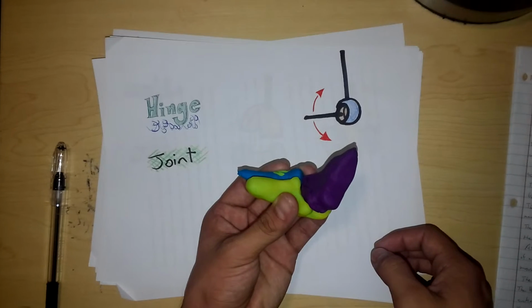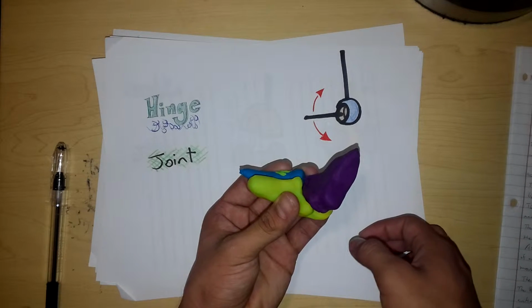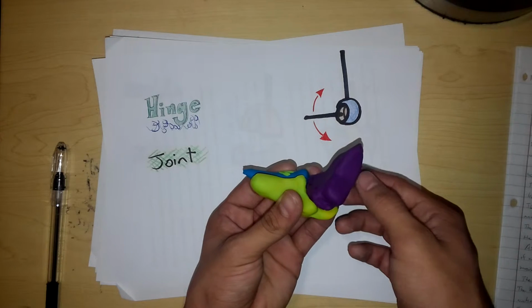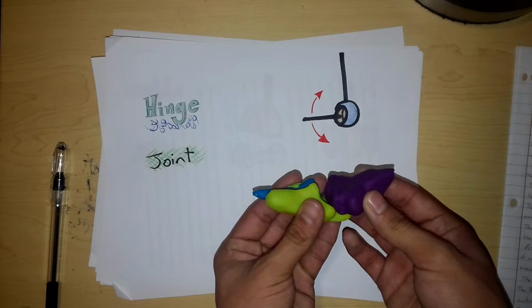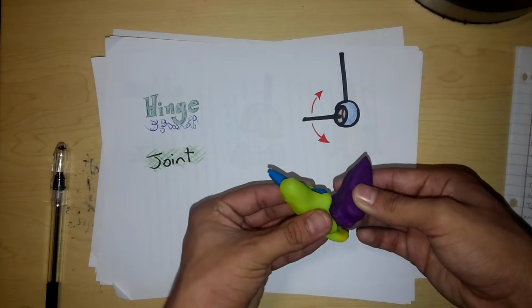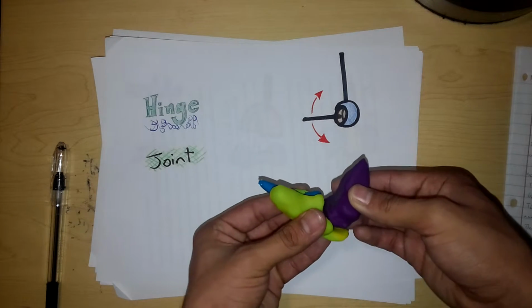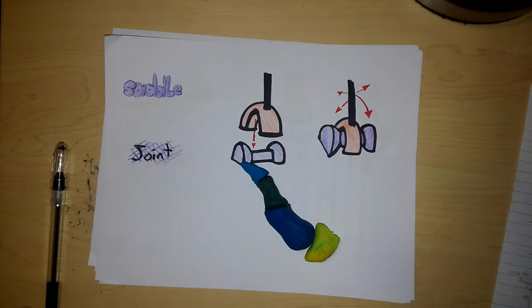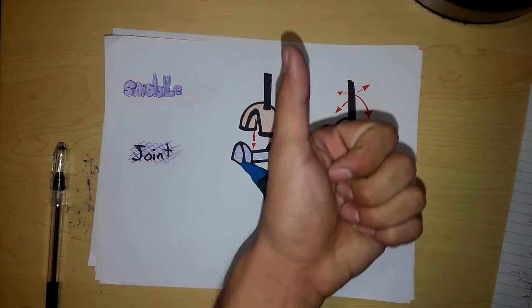The hinge joint is a joint that permits angular motion in a singular plane, such as the elbow and knee. The saddle joint has a complex articular face and fits together. Each face is concave along one axis and convex along the other, such as the thumb.